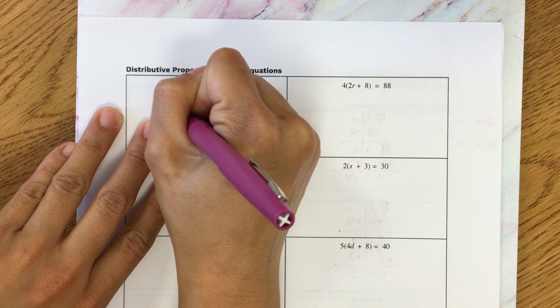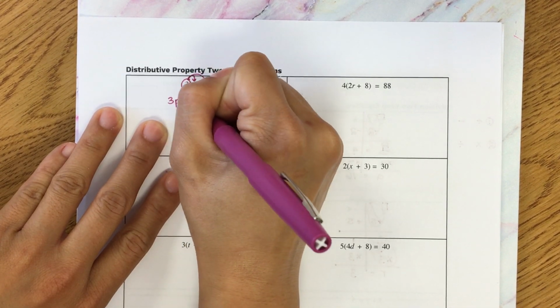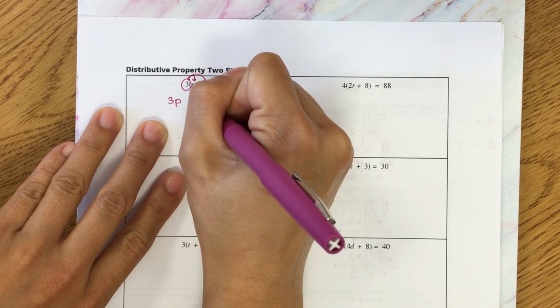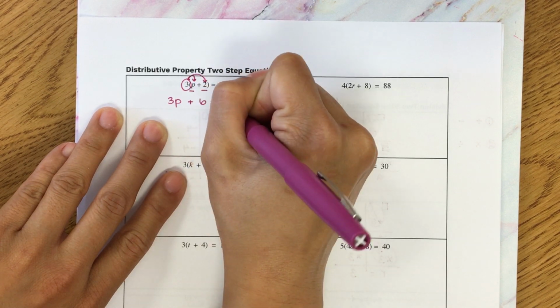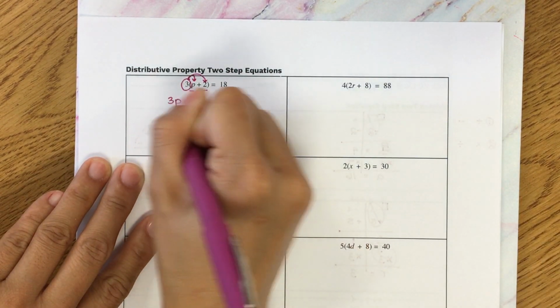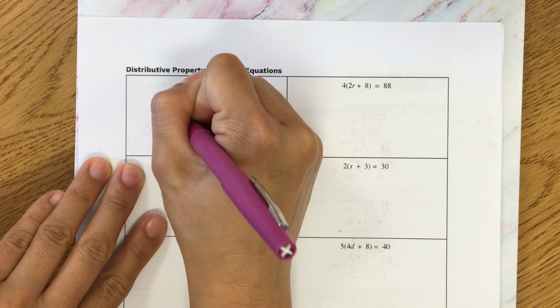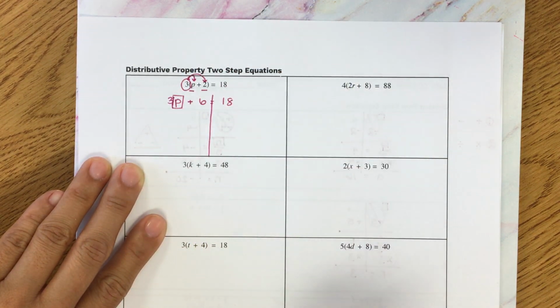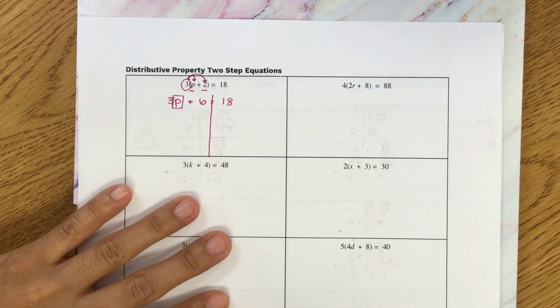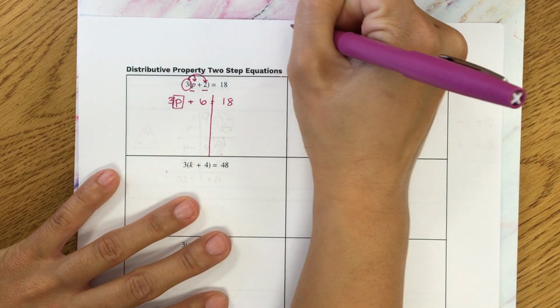3 times P is equal to 3P. Keep the plus sign. 3 times 2 is equal to 6, equals to 18. When you get here with no parentheses, you then draw your line down and put a box around your variable. You then do what you guys have been doing so well at, which is solving two-step equations.